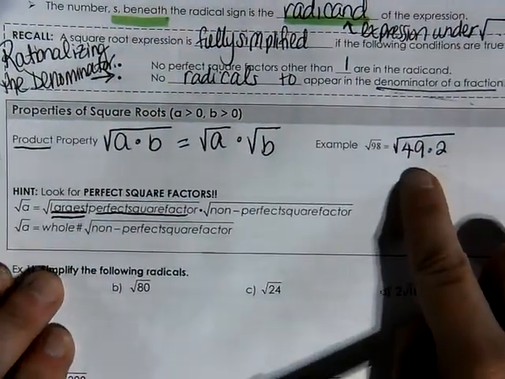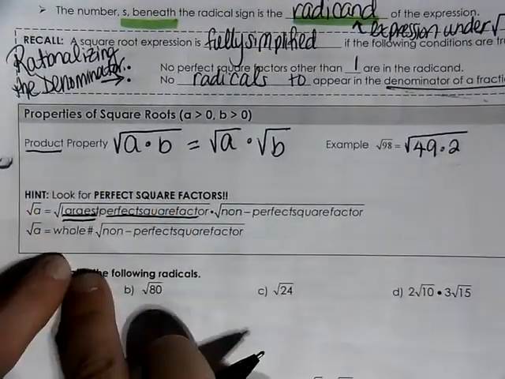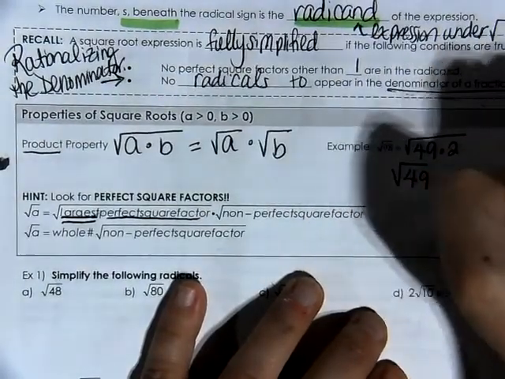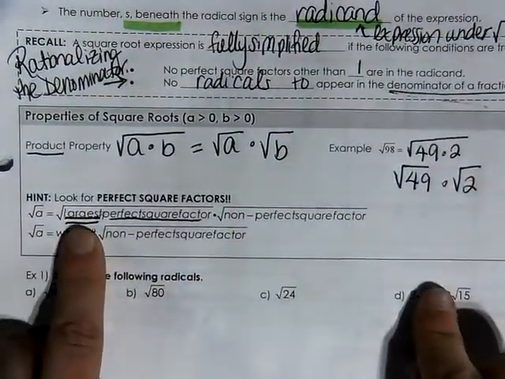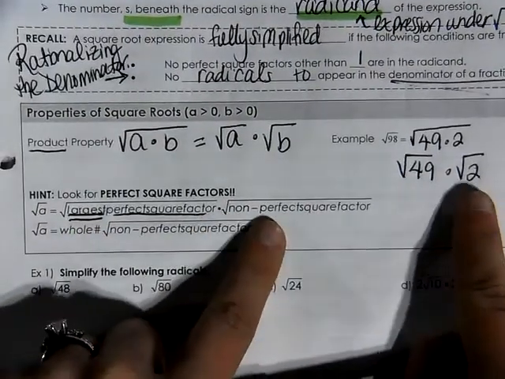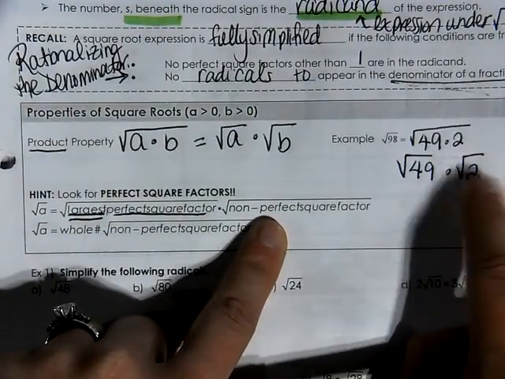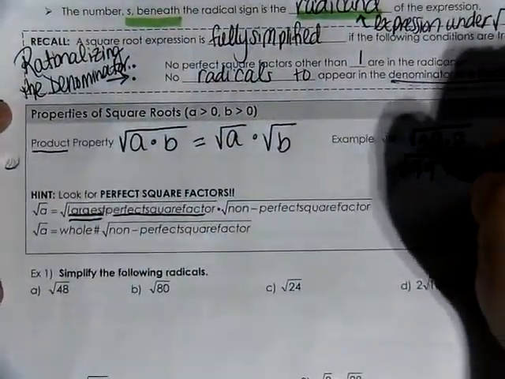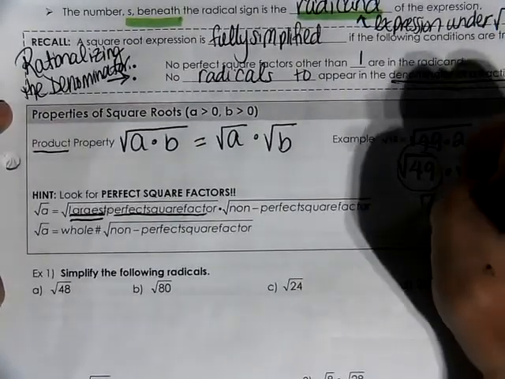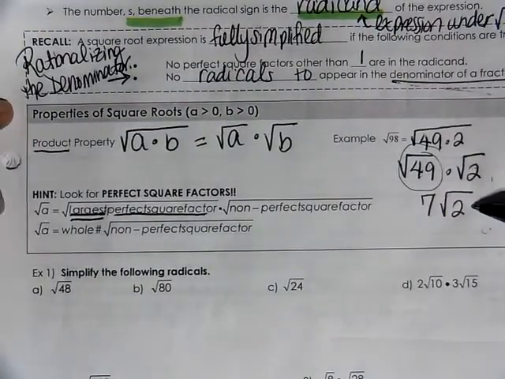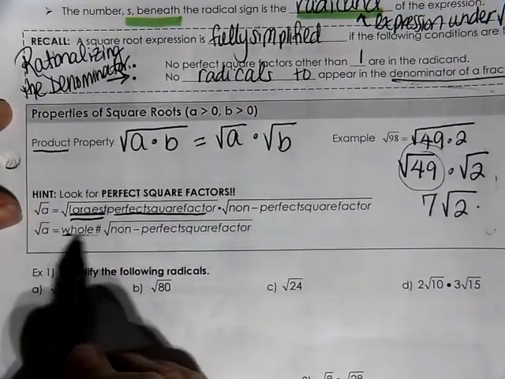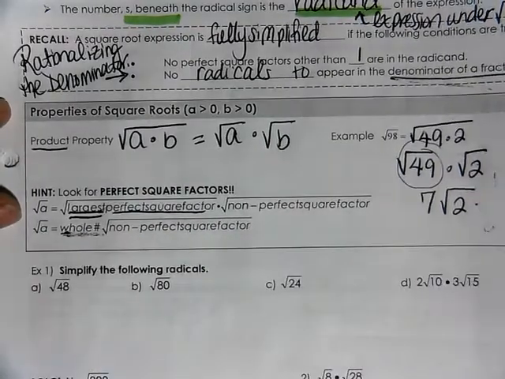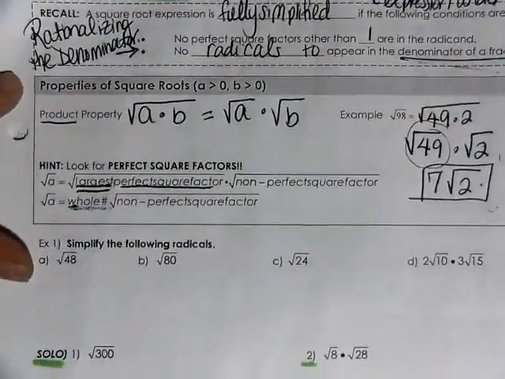So I'm going to rewrite this as the square root of 49 times 2. And I like to put my perfect square first because of the way that my answer is going to turn out. And so we can split this apart into the square root of 49 times the square root of 2. And so that is my largest perfect square factor times my non-perfect square factor. So 2 doesn't have any other perfect squares in it, so that's how I separate it. And now I'm going to take the square root of 49, and that's going to equal 7. And I'm going to leave the square root of 2. So my answer is going to be the square root of a whole number times the square root of my non-perfect square factor. And that is the structure that your answer will be in.